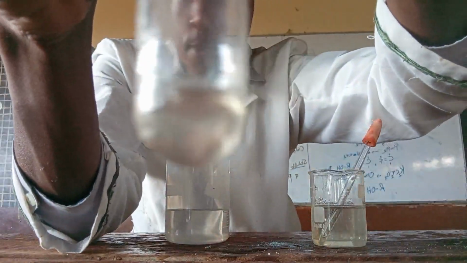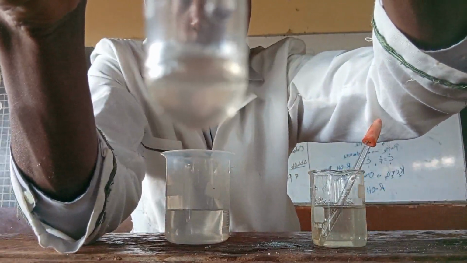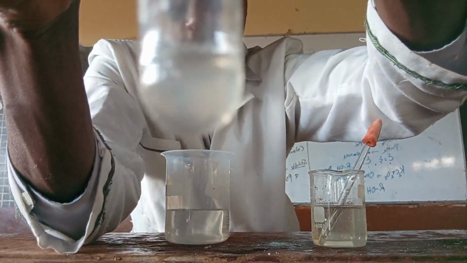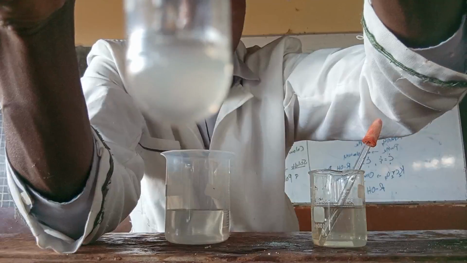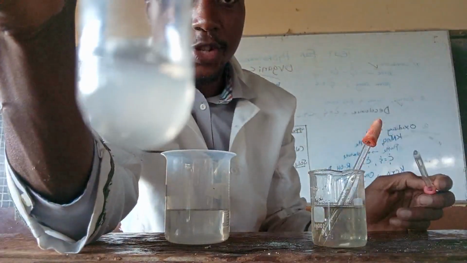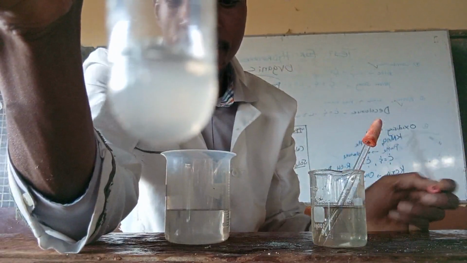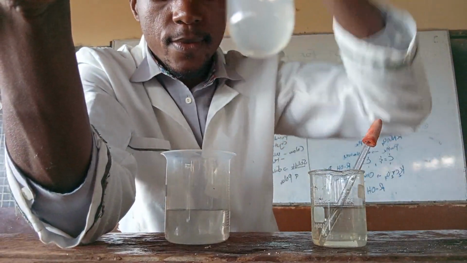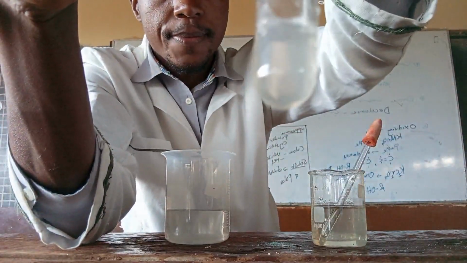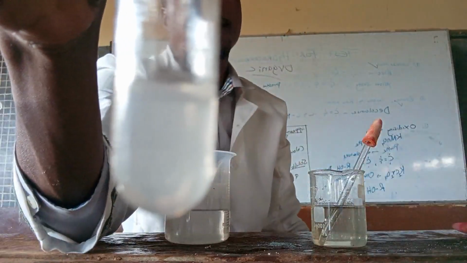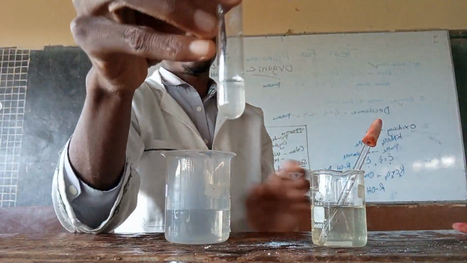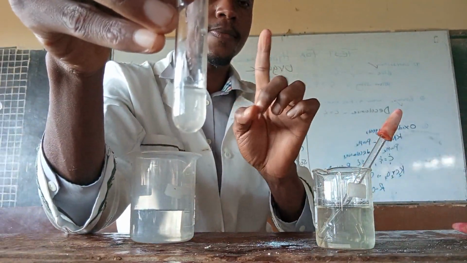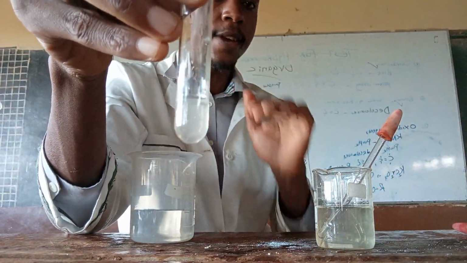You see? 3 drops and the solution is now white. What about if I add ammonia in excess? The white color will never go away. The white color will still persist. So, basically remember, in this sample, there is either magnesium or calcium and nothing else.